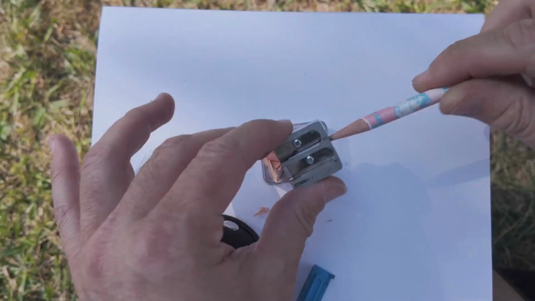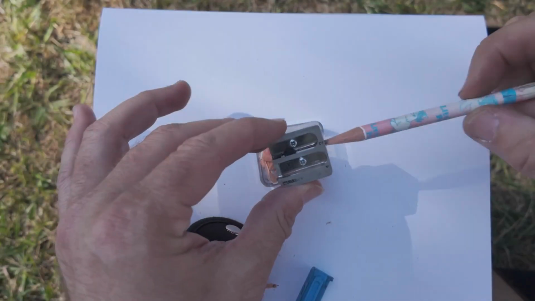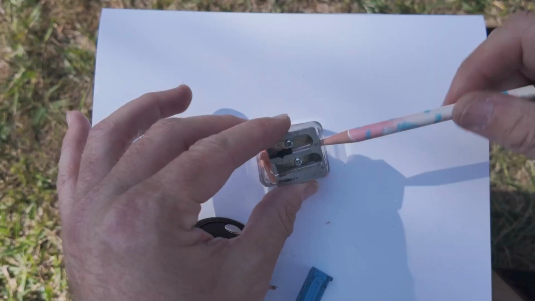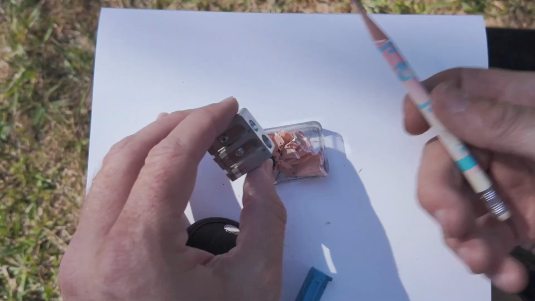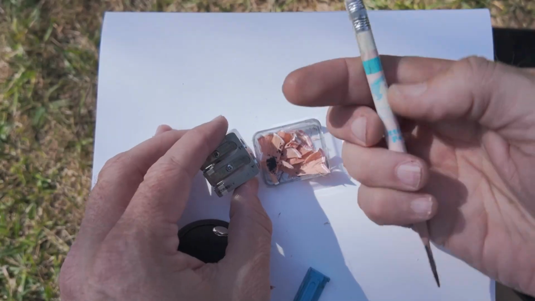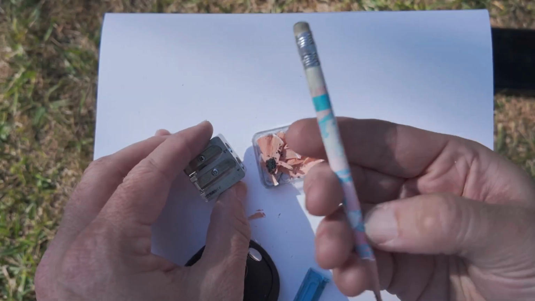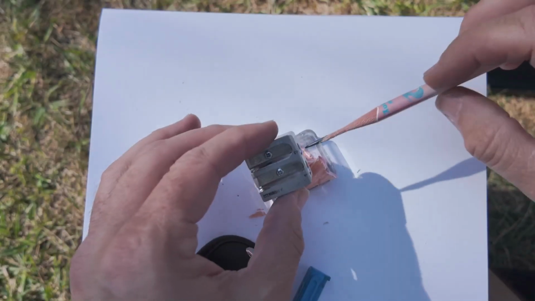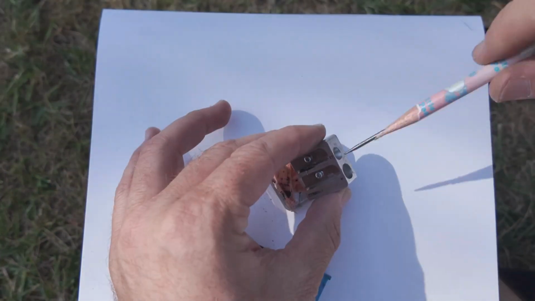So you want to use a pencil of like medium softness, maybe. Play around with different lead types. This is a, what is this? This has ponies on it, so I don't know what that is, but it works. Probably a 2B, I would guess.